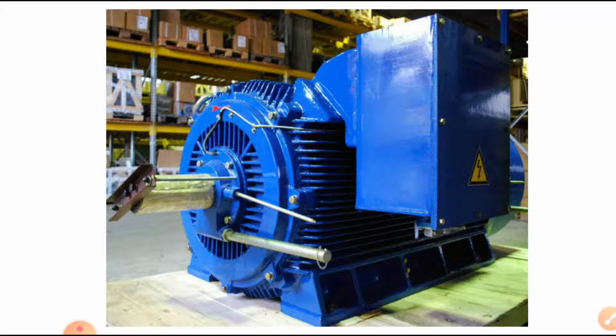Now, there is a difference between single phase motors and three phase motors also. What is the main difference? Single phase alternating current is the most common source of power used by most households and non-industrial businesses, just like its domestic purposes.